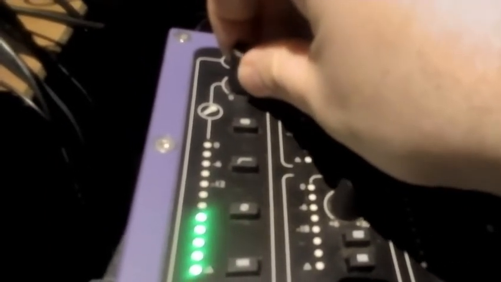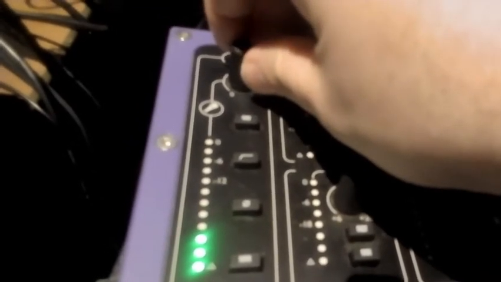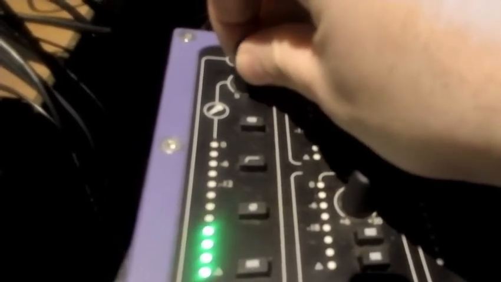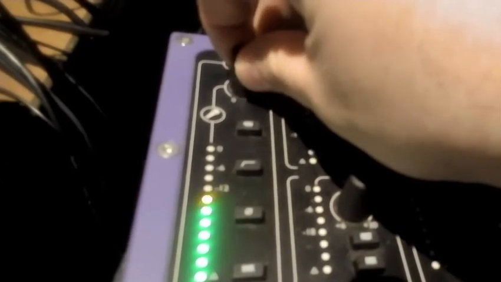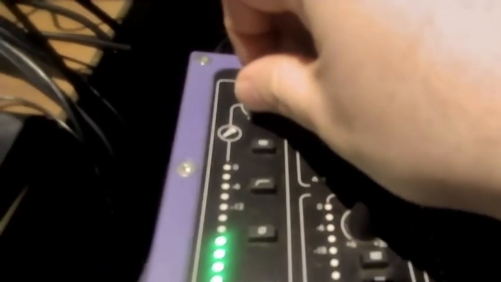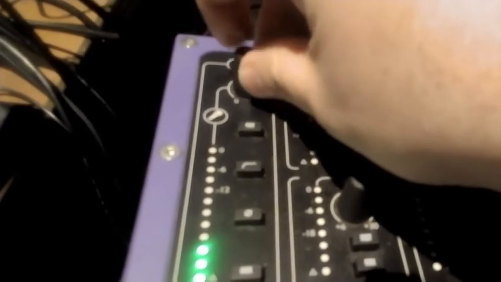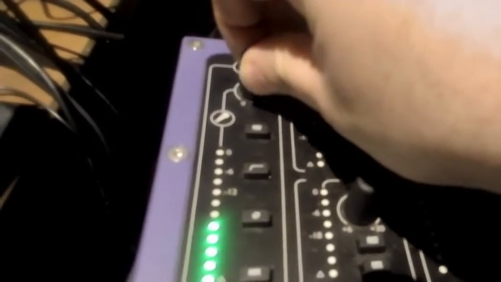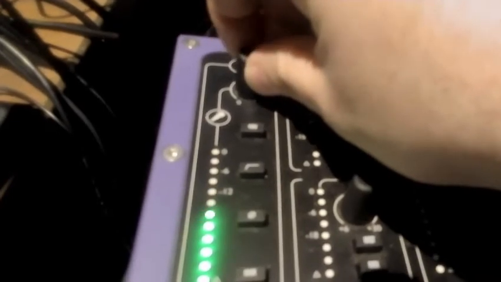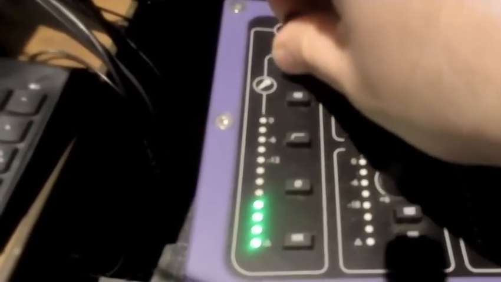So that's just a comparison of input gain. 1 2 1 2. Test 1 2. As you can hear, it sounds dramatically different. Then I'll bring it back down a little bit. Hey hey hey hey. 1 2 1 2. Bring it back up a little bit higher. 1 2 1 2. And yeah, 1 2. Hey hey hey hey hey.